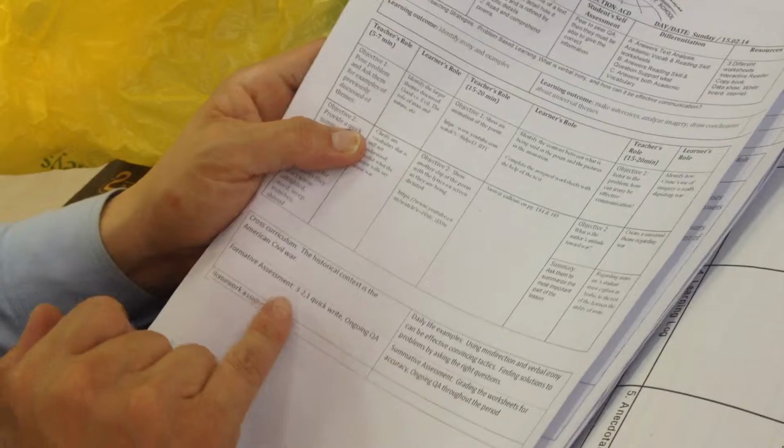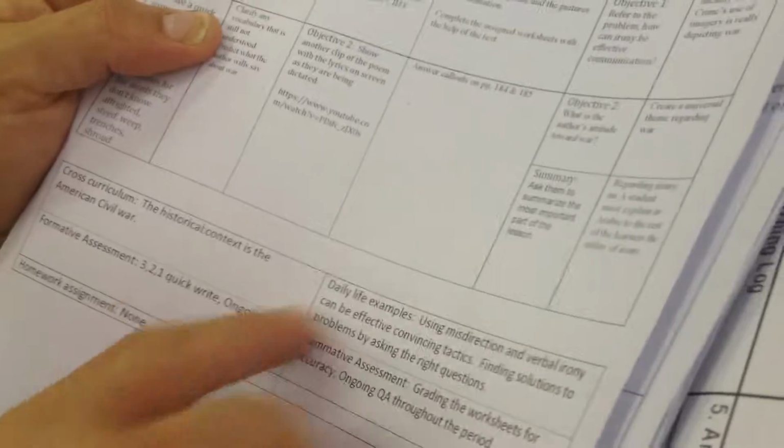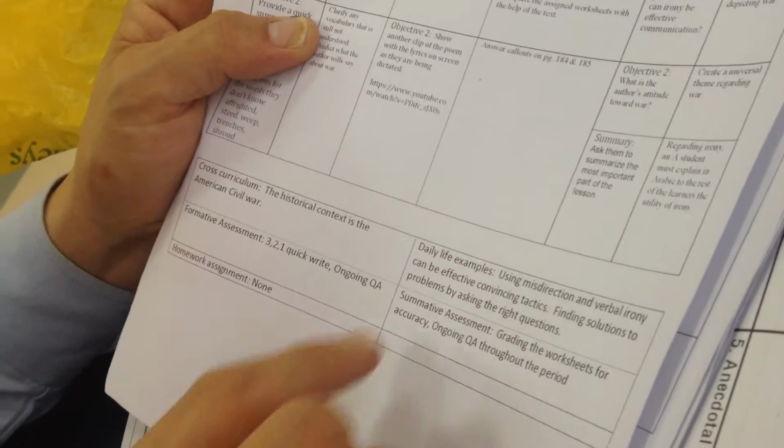The formative assessment, this is how I evaluate rather informally whether or not they got the main points of the lesson. 3, 2, 1, quick write. Tell me 3 things you didn't know, 2 that you already knew, 1 you didn't understand. And I've got those sheets in my drawer over here, if you're free to use them. And then I do that as we're completing the summary in the last 5-6 minutes of class.